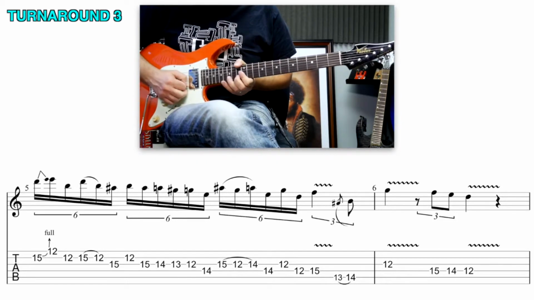A lot of chromatic passages here. Just make sure that you are using those 16th triplets.